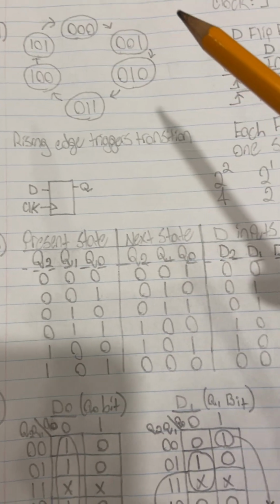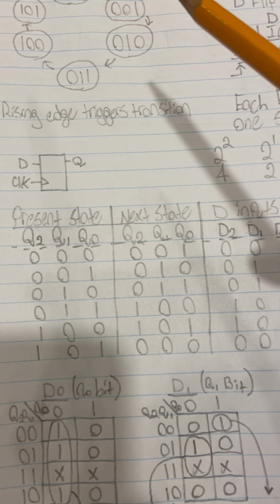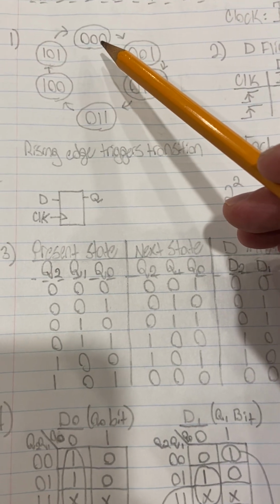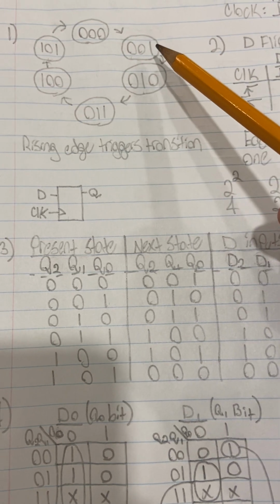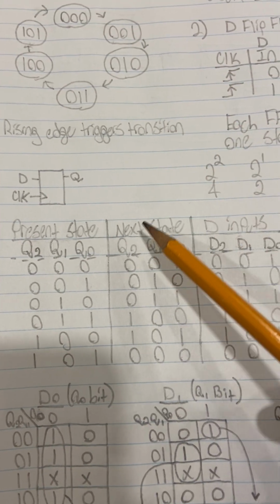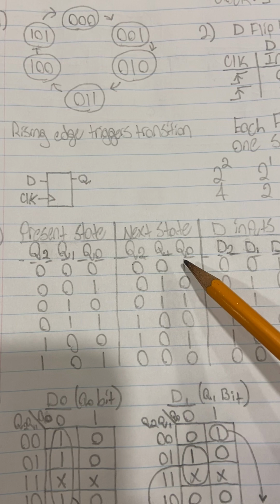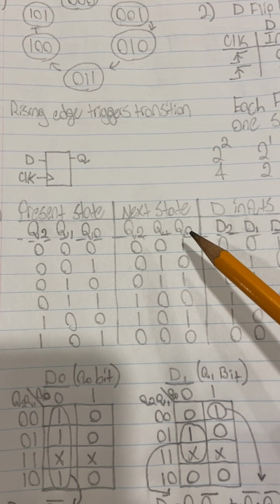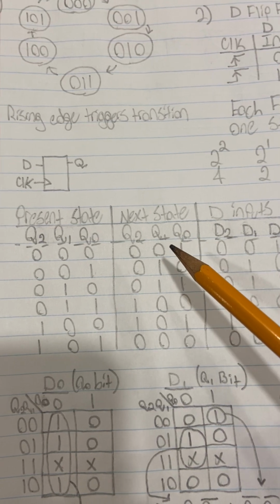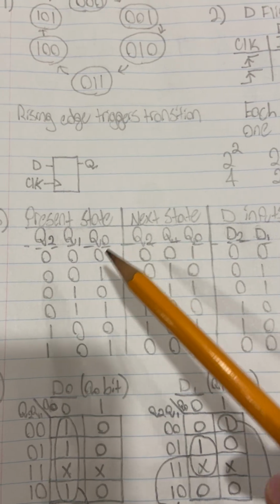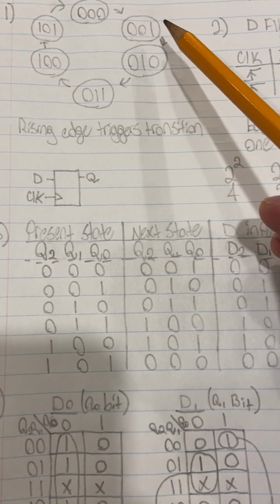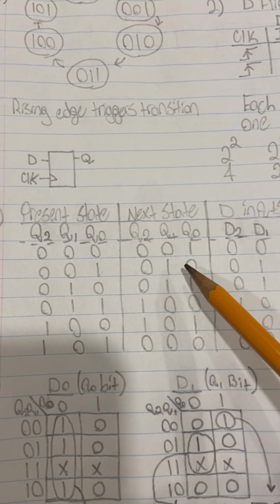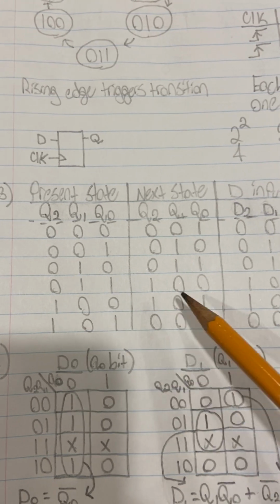And then the next state is literally the next state based off of the present state. So if our present state is 000, we want to move to 001. So we're going to write 001 in our table here at each corresponding input for each flip-flop. And we're going to do that all the way down the table. So if we were at 001, we want to move to 010. So we write 010 in here, and we continue all the way through.